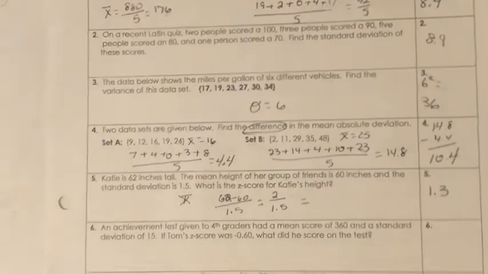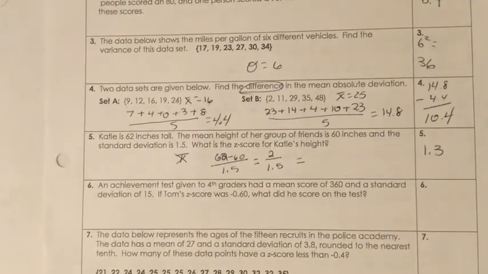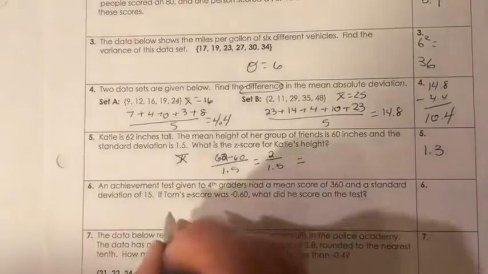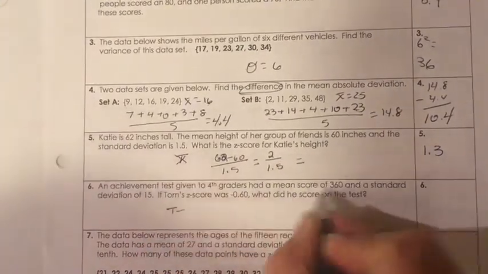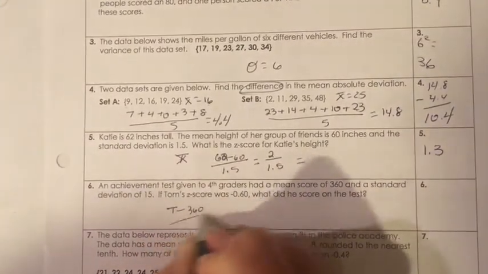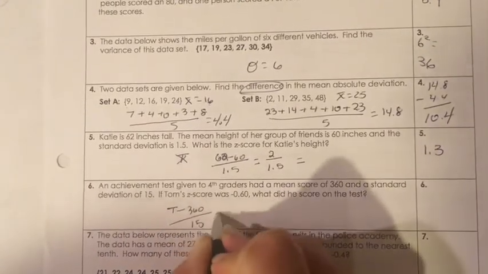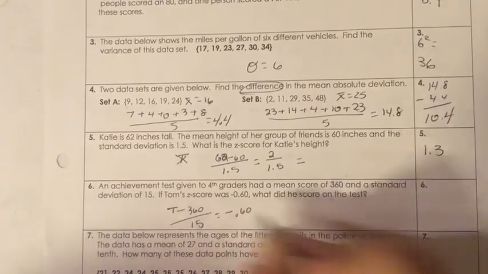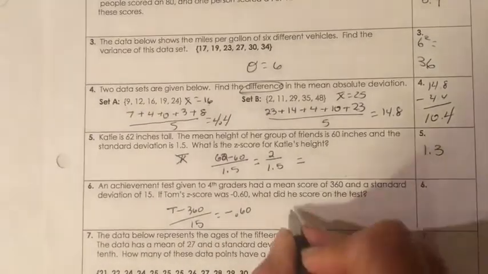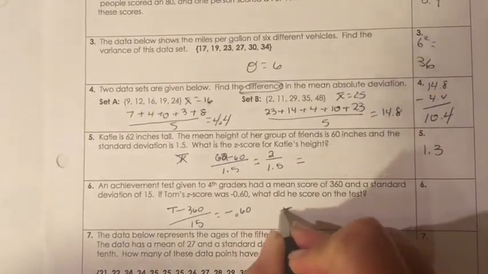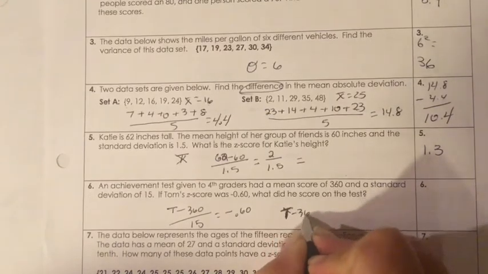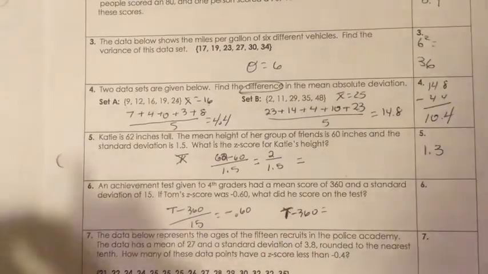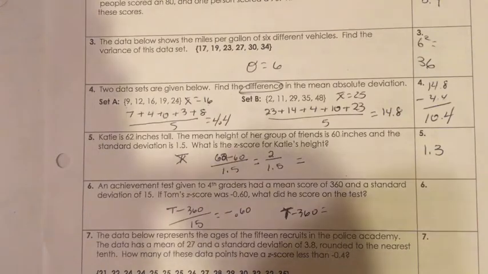Now number 6 is the one that has Tom. So we don't know Tom's score, but we know the average is 360 and the standard deviation is 15, giving a negative 0.60 z-score. So I'm going to take negative 0.6 times 15.